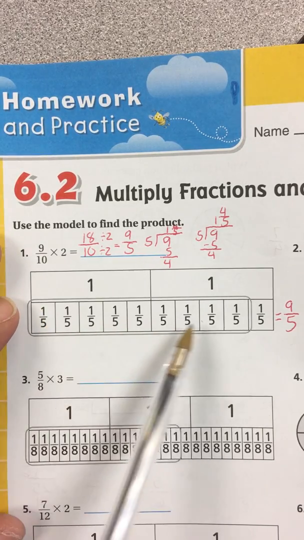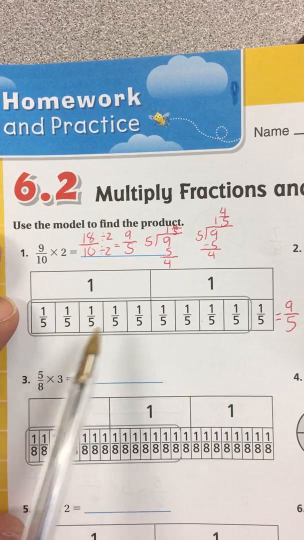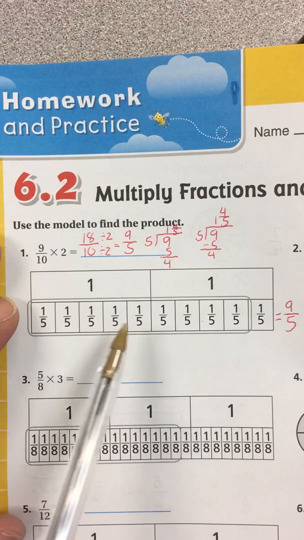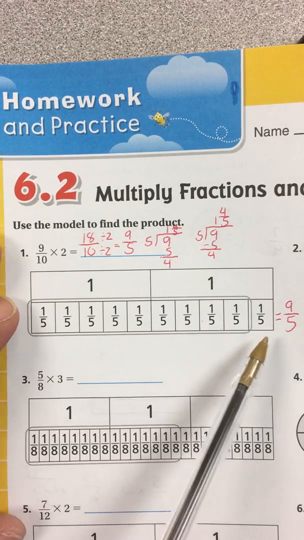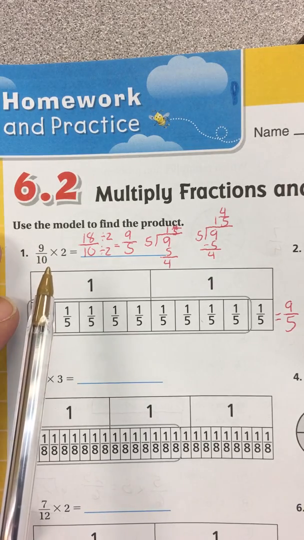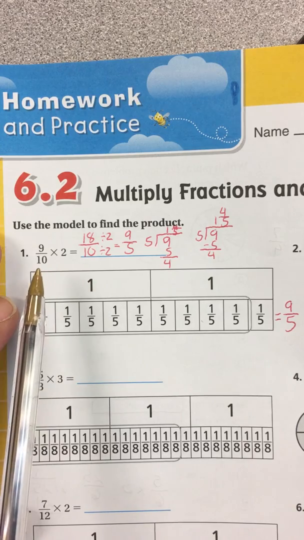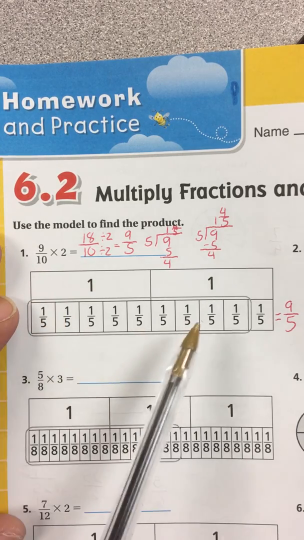You'll see fifths down here instead of tenths. That's because it takes 5/5 to make a whole, so now I can have a total of 10 down here at the bottom, and then I have to use 9 out of those 10. Since I had 2 wholes, I needed to have 10 sections. That's why they used fifths.